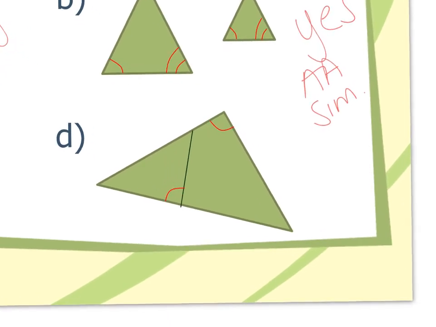Okay, and then D. So this one's a little bit harder to see. This is one triangle here. And this is the second triangle here, the big one. So what piece of information do you know right off the bat? The two angles that are marked. So I've got one of the two A's. Then what?